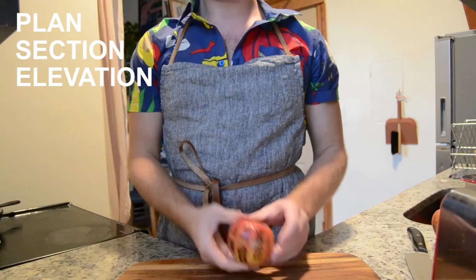Now, you may be wondering why we are in my kitchen. Well, thanks for asking. Today, I will be using fruit, an apple specifically, to represent a building, details, and merits of each of these drawing types.